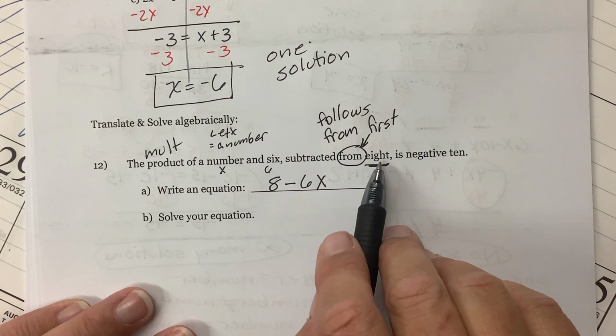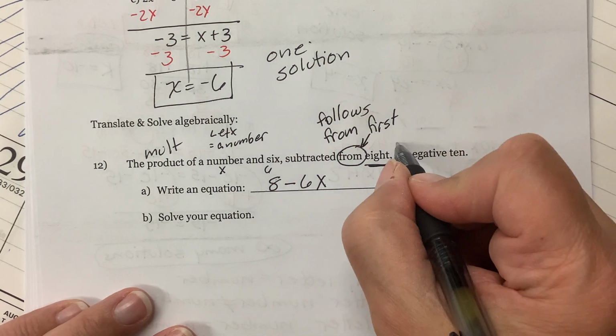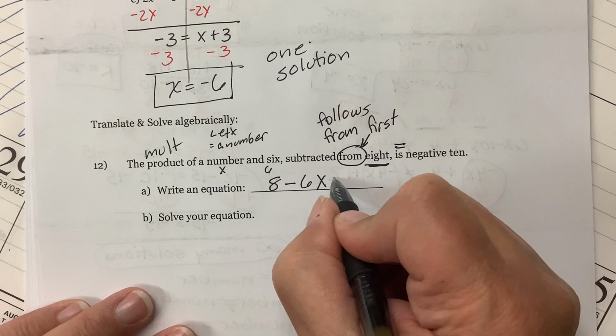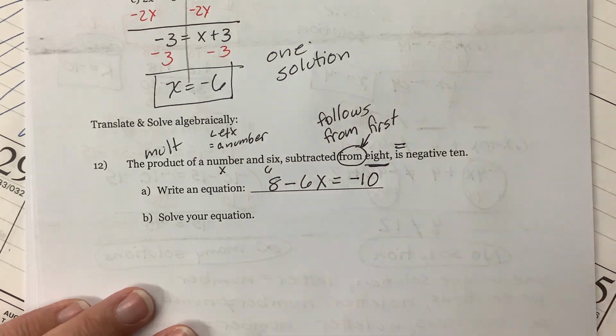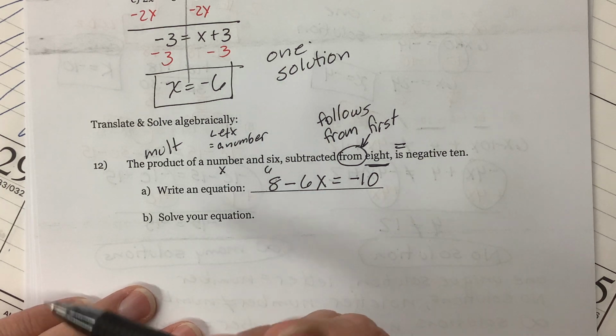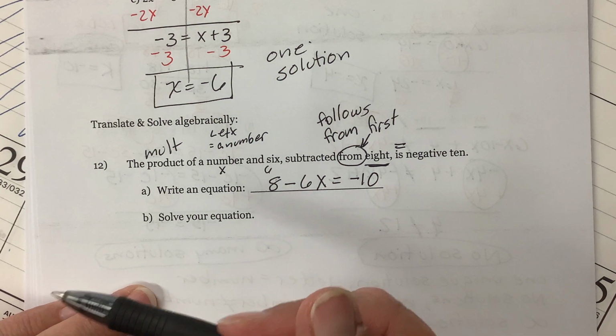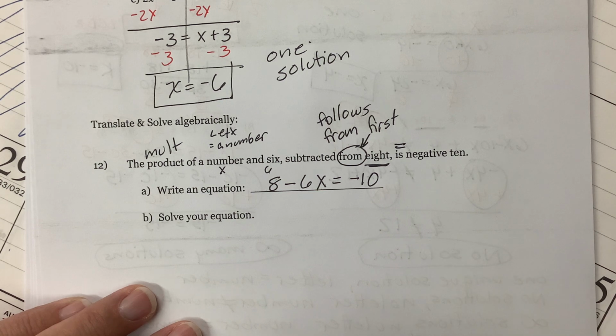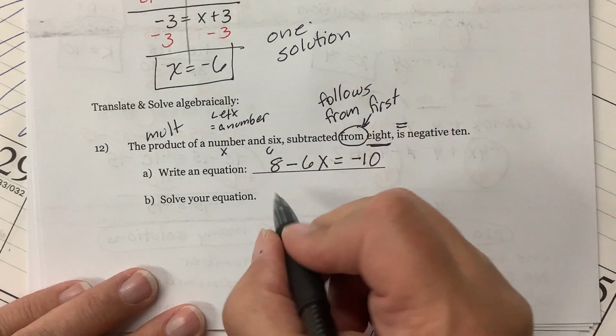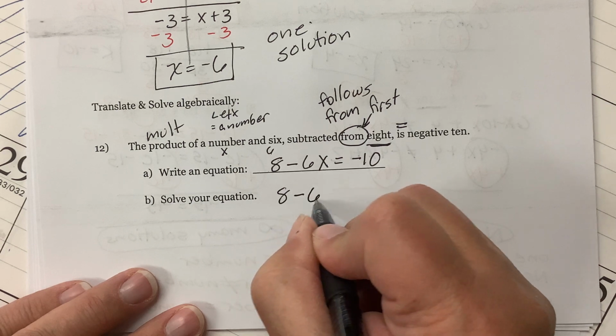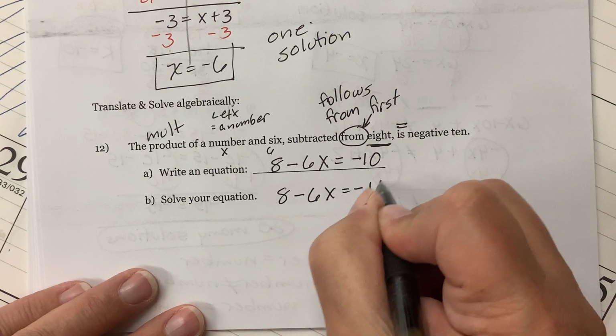Is my equal sign, negative 10. So I had to switch them because of the word from. When you're subtracting from a number, that number is going to be first. So now I have 8 minus 6x equals negative 10.